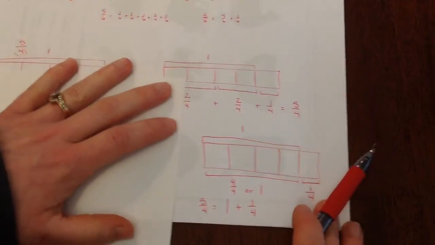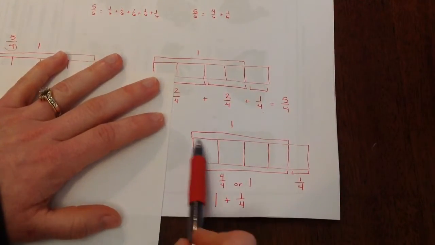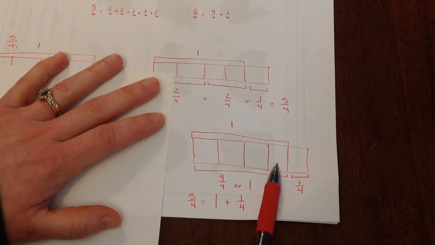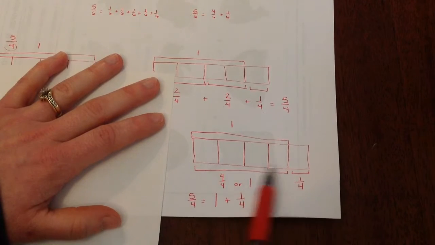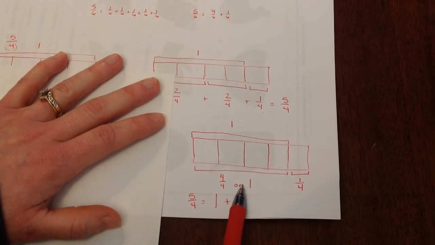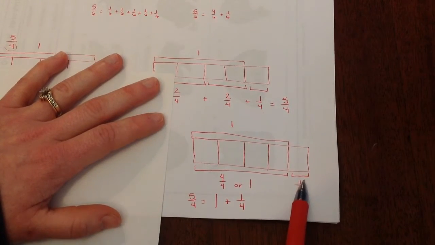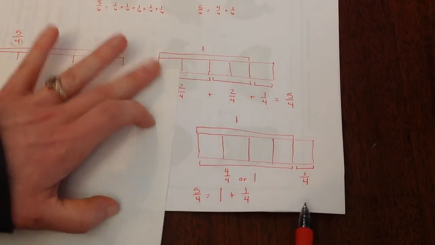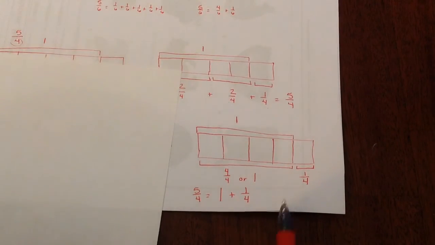Or another way could have been this one. Again, this is my whole, and I have 4 pieces in my whole. And if I bonded all of those, that's 4 fourths or 1 whole. And then my last is 1/4. So 5 fourths equals 1 whole plus 1/4. Those are your options. Go ahead and find a partner to work on your problem set with.